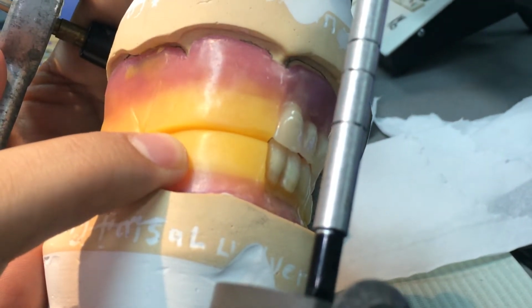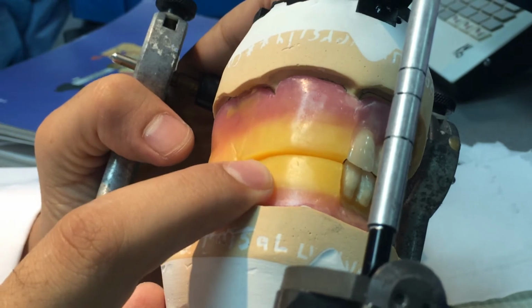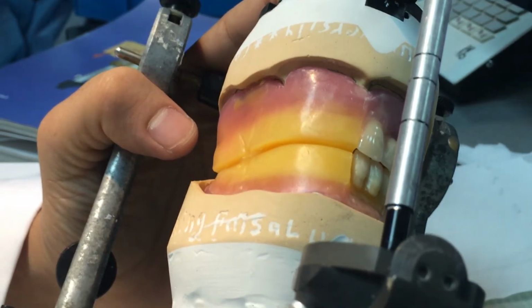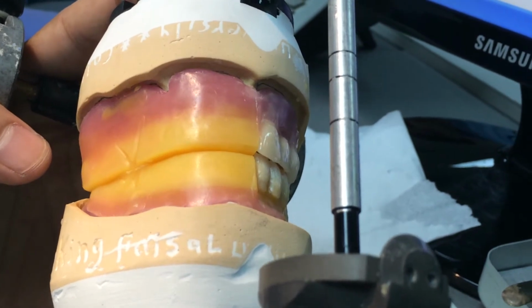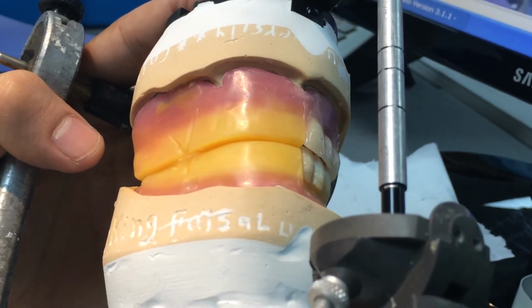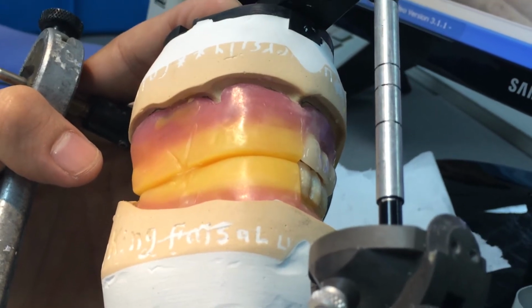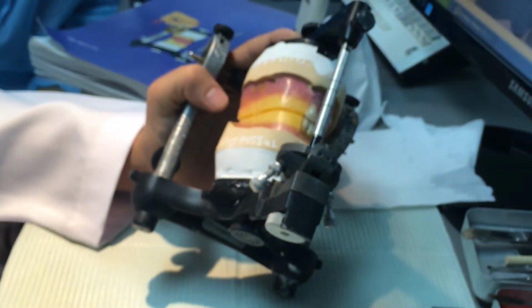The doctor said, in the stage when we started working on the wax rim, we always made sure, we say it has to be straight, a flat surface, right? And then it also has to be in occlusion and there is no space in between. Even if you make it flat, it's going to give you the same idea.